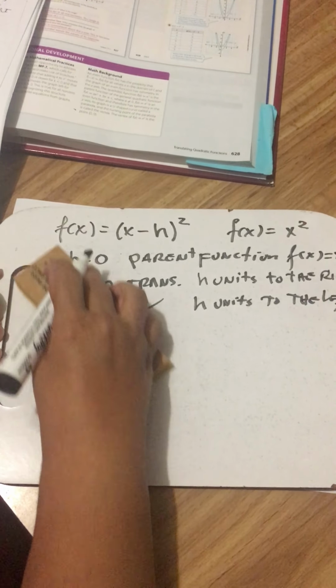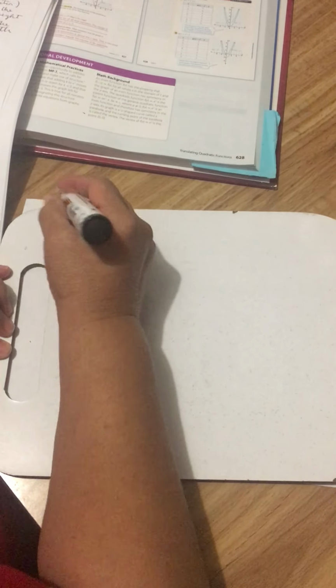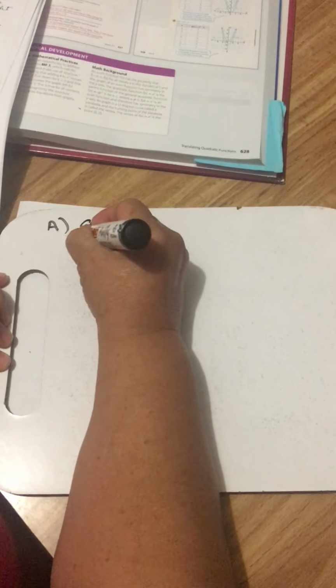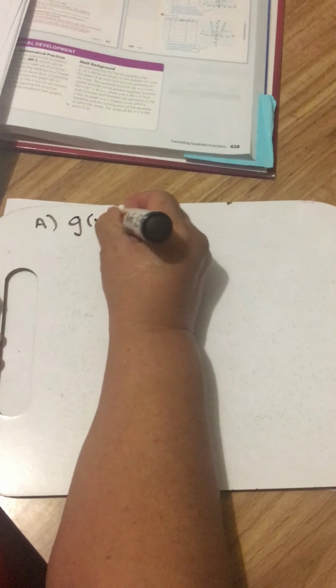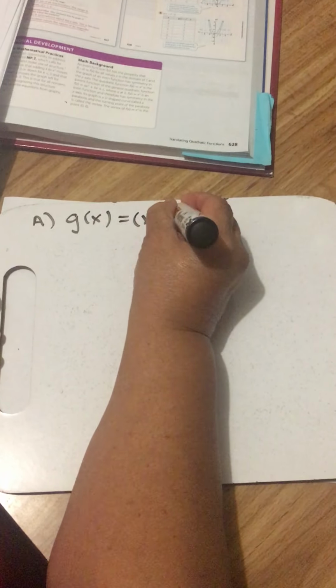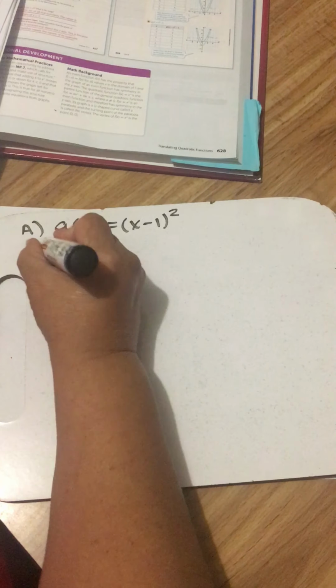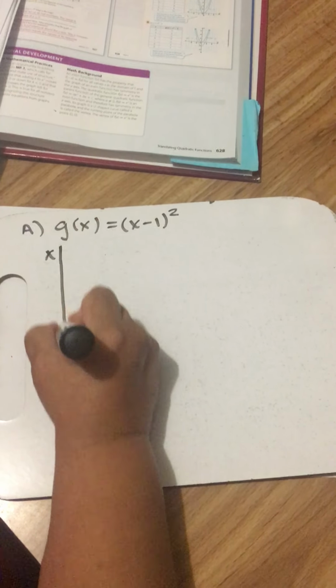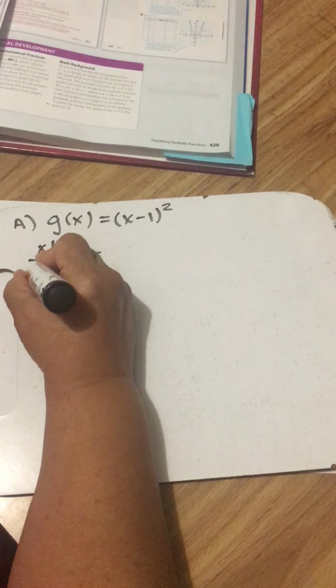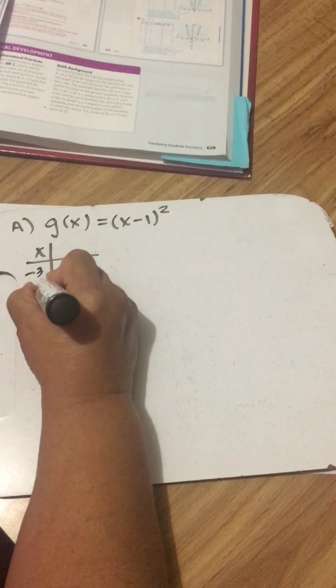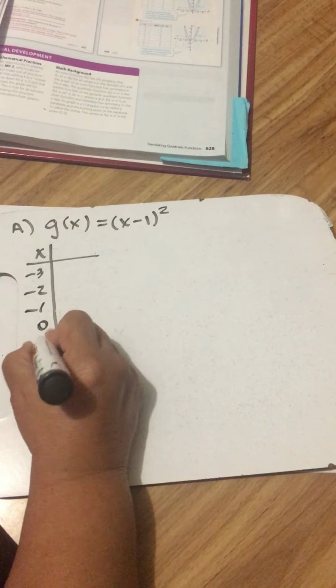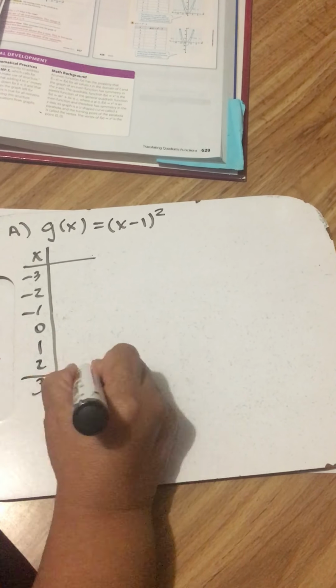I'm going to erase. Now, example 2a. We have f(x) equal to (x minus 1) squared. Now we're going to do the same. Obtain x here: minus 3, minus 2, minus 1, 0, 1, 2 and 3.